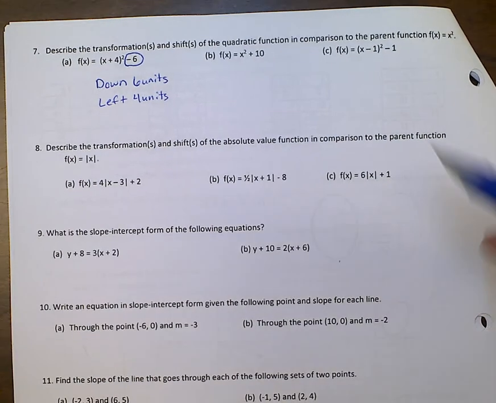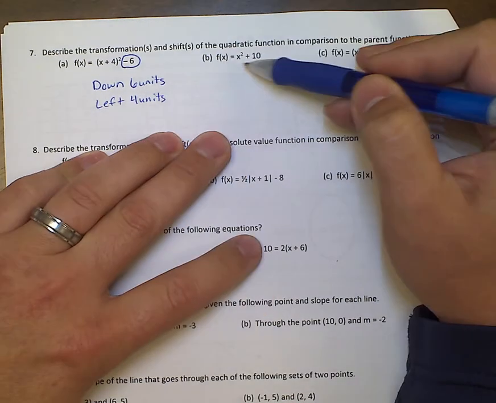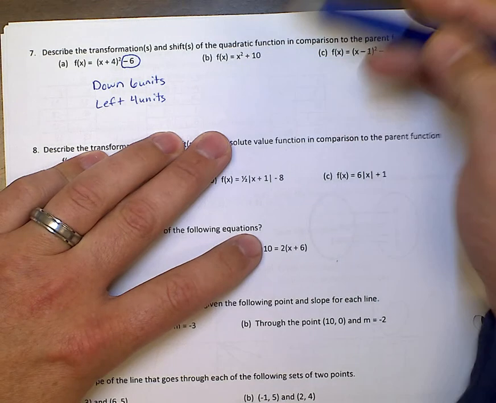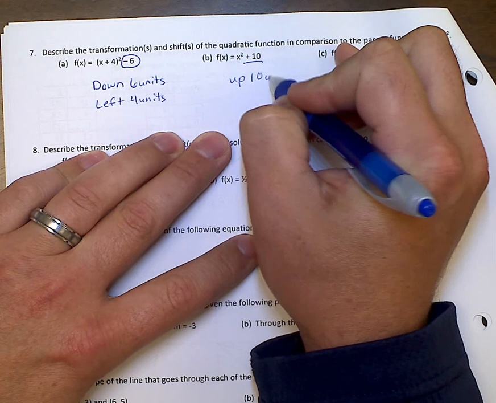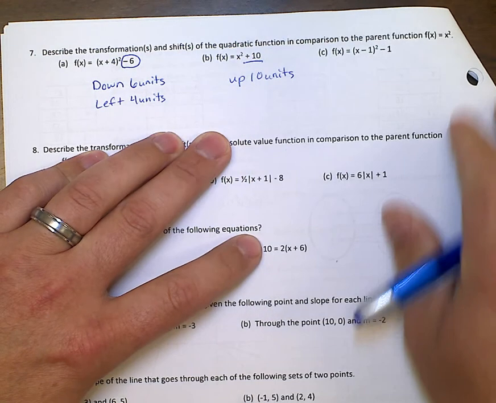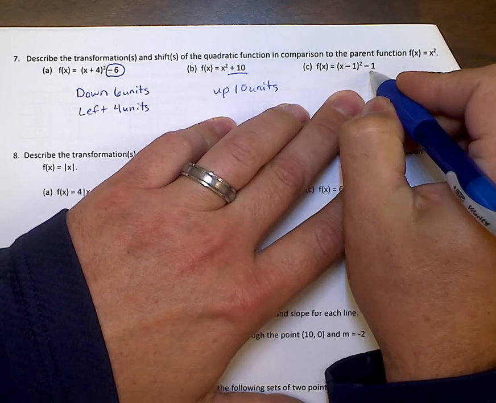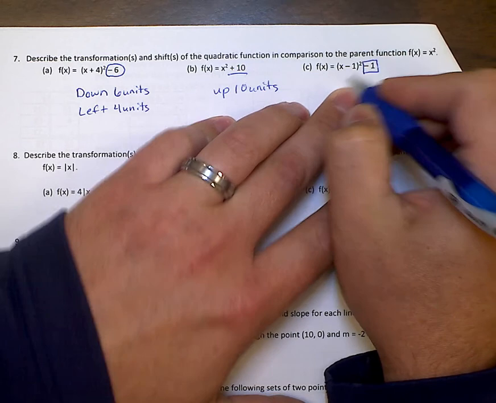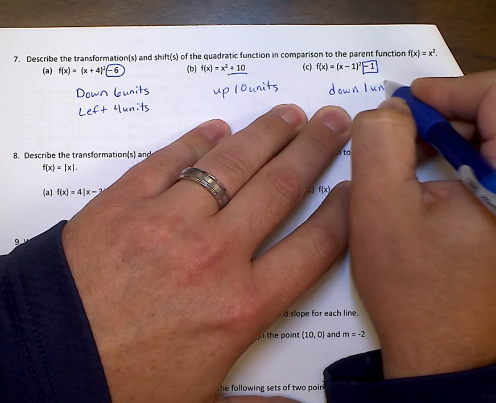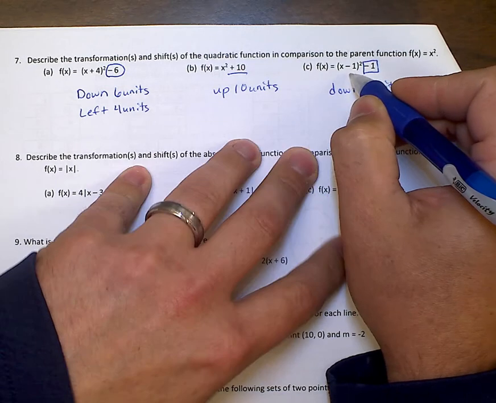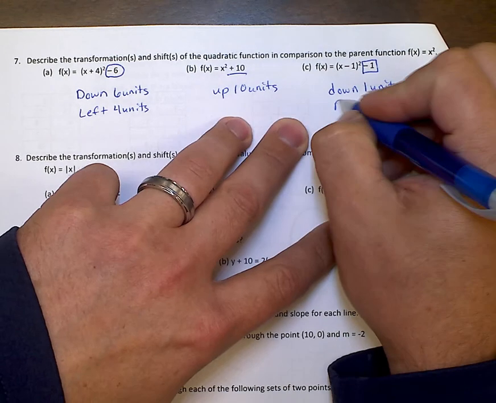Okay, B here does not shift left or right since it's just x squared, but this plus 10 is outside, not in parentheses, so that's just going to go up 10 units. Okay, C again, I have inside and I have outside. This right here tells me that it goes down 1 unit, and inside is minus 1. So remember, if it's inside the parentheses, it's the opposite, so it shifts to the right 1 unit.